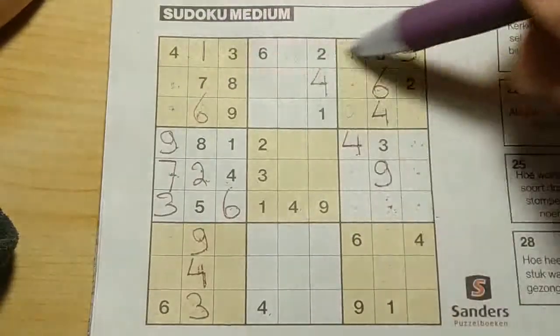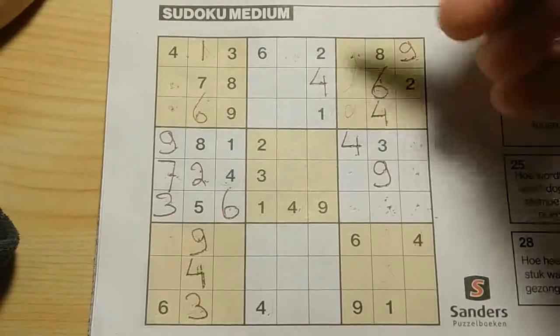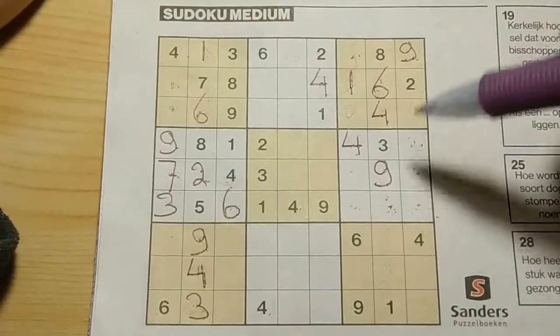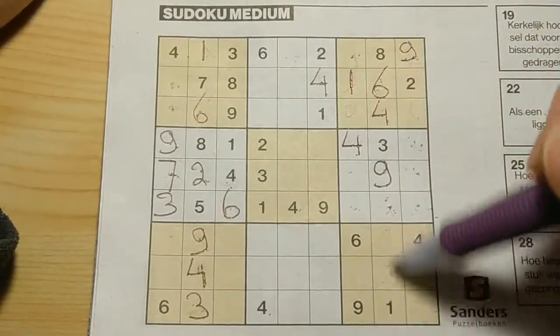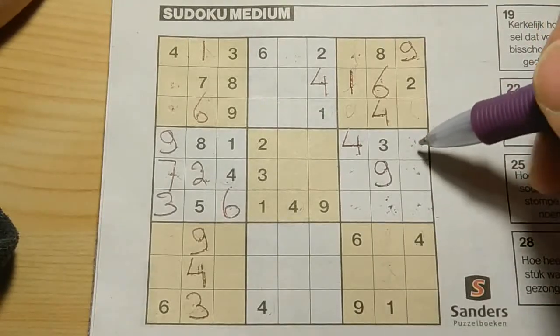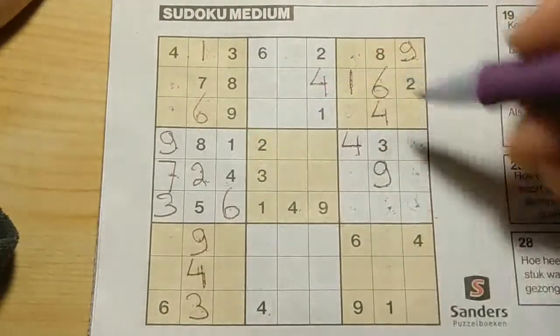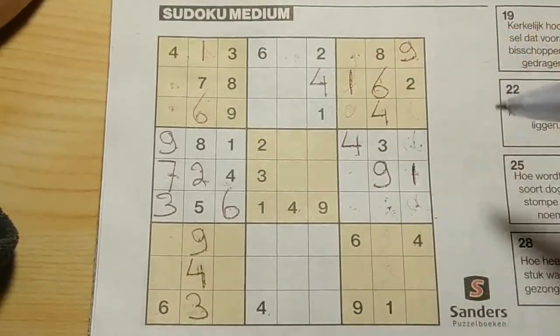A 1 in this row, a 1 in the third row, so in the row between, the only place for the 1 should be here. 1 in this column, 1 in the column next. So in the last column, the only 3 places for 1 is here, here, or there. But I see here 1, so no 1 there. I see there 1, so no 1 there. Only place for the 1 should be here.